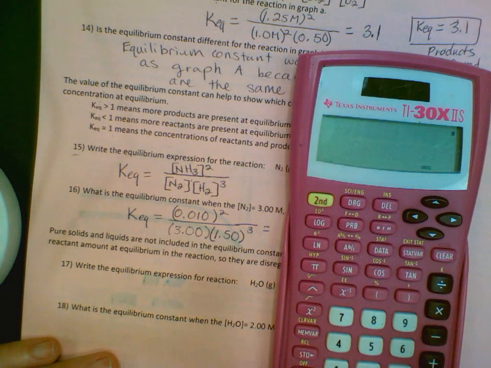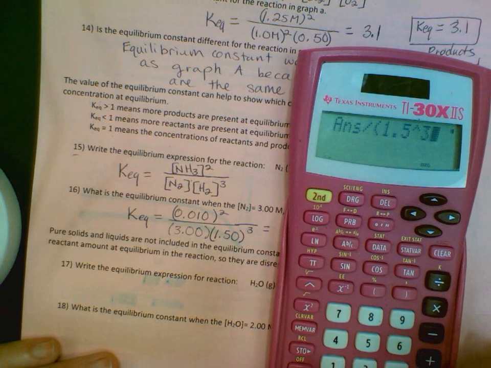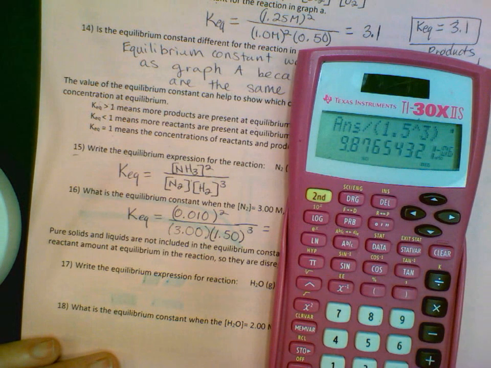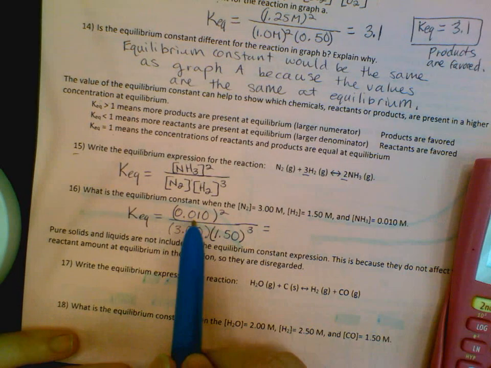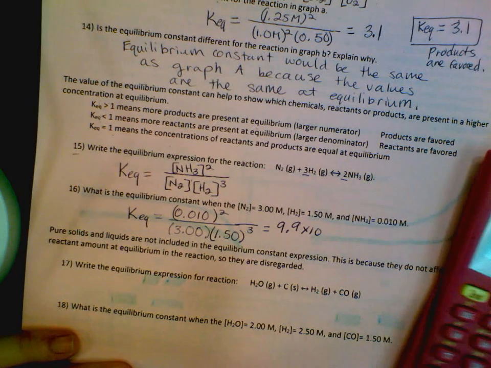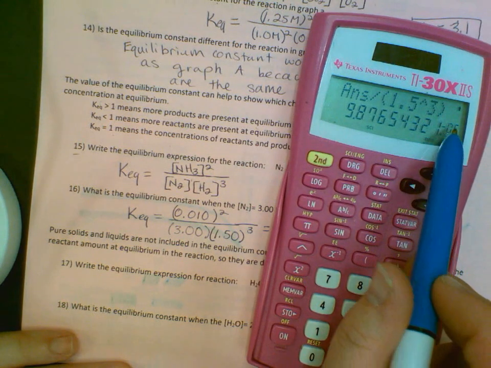So I've got 0.01 squared. Gives me that. I'm going to go ahead and divide that by 3. Gives me that, and then divide it by 1.5 to the third power. And I get that. Now that's a ridiculous number. We're not going to leave it like that. Put it in scientific notation. So we get, see we've got 2 sig figs, so 9.9 times 10 to the -6. Okay, don't forget to write your exponent part over here.